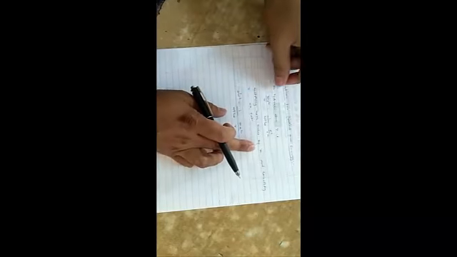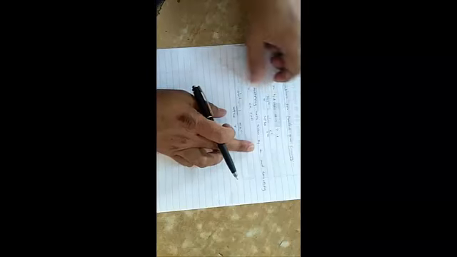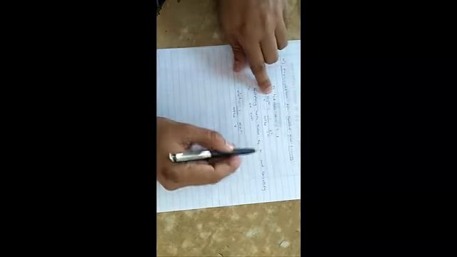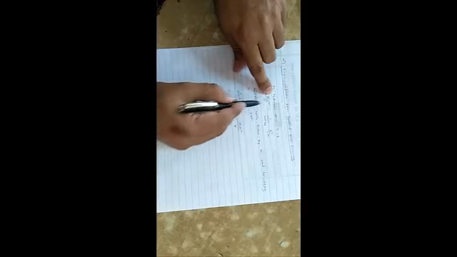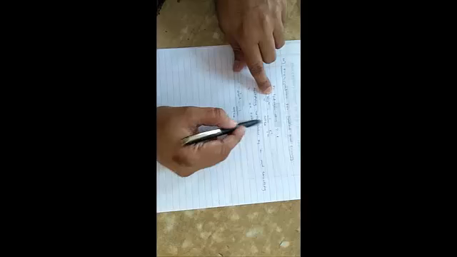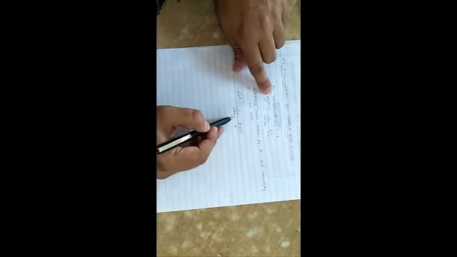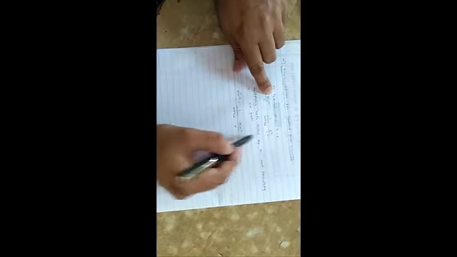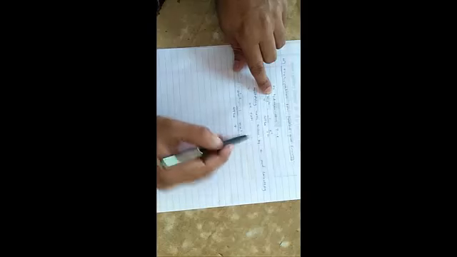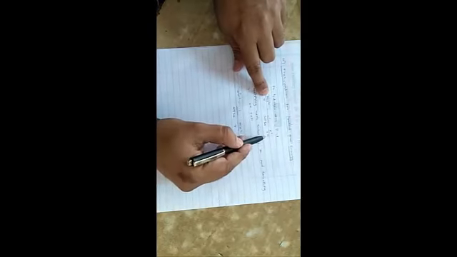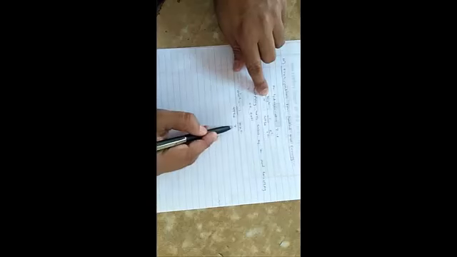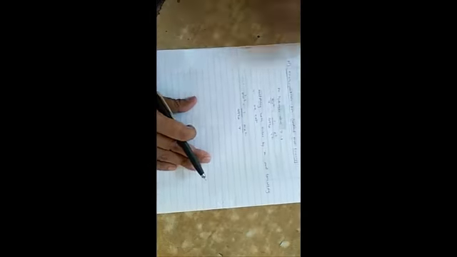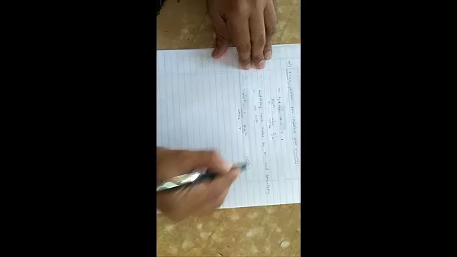Multiply m in this equation and cancel the r. The 1 upon 4 pi epsilon naught remains the same, m into e square upon r, only r remaining. This is equation number 1.